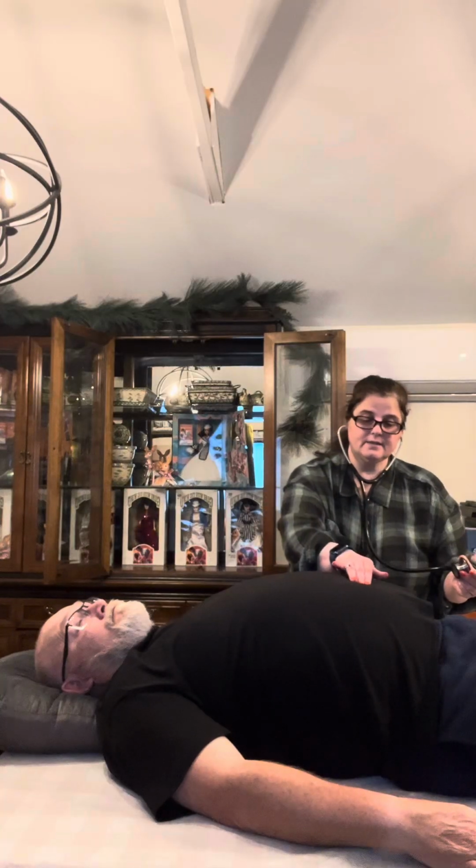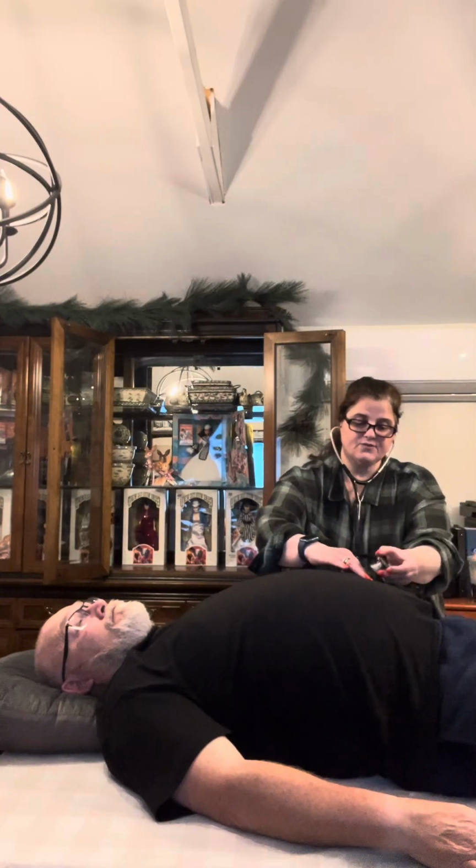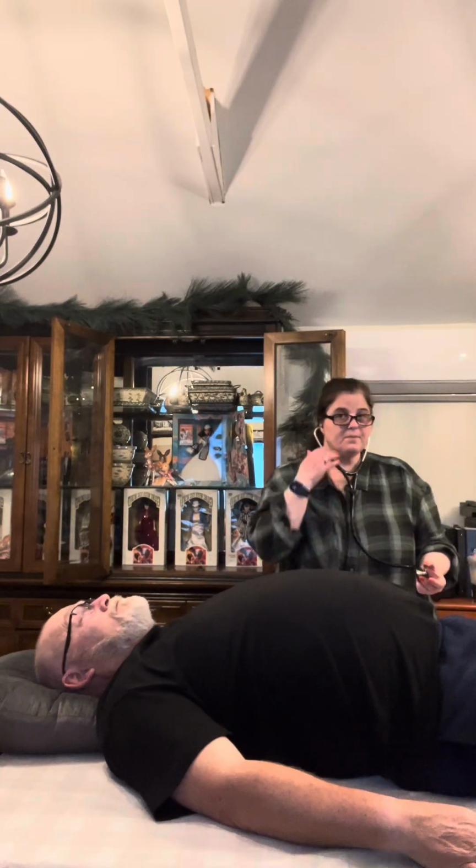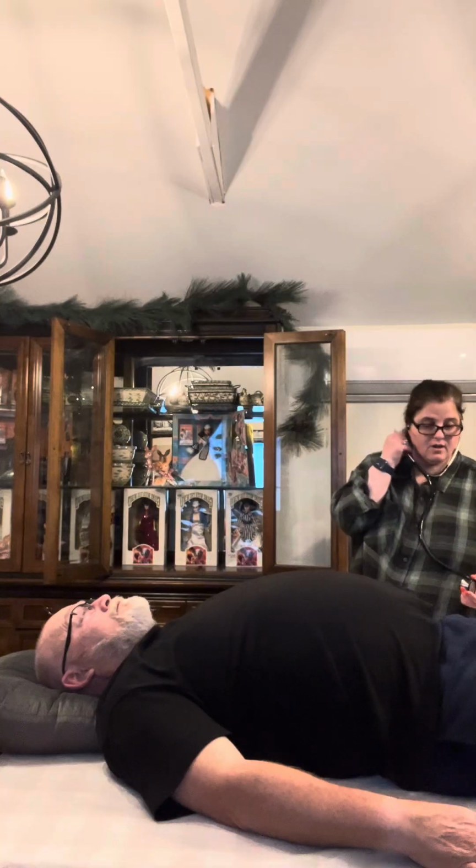Okay, next I'm going to assess for the iliac. So the right iliac artery, listening for a bruit. And then again going down and over 2 and listening to the left iliac. I don't hear anything. I'm also going to listen for the femoral.